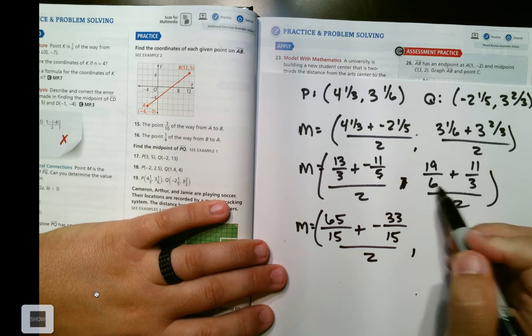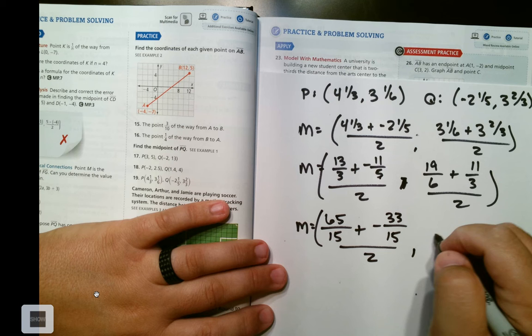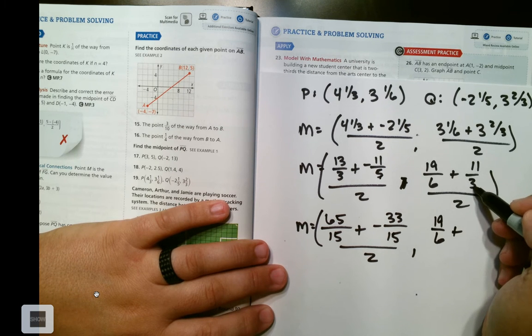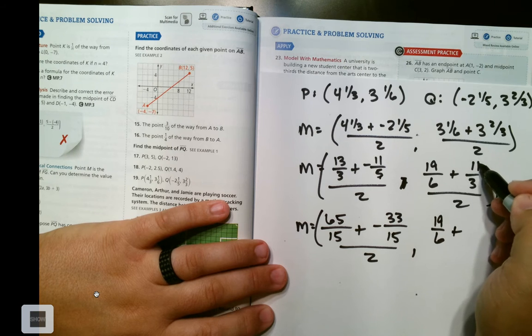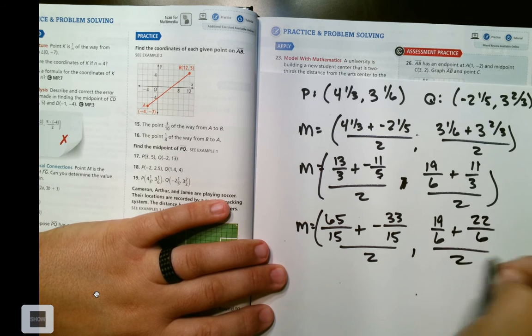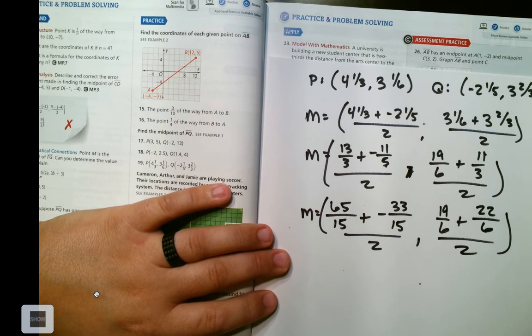Least common denominator here is 6. So 19 over 6, I'm good to go there. If I want to make that denominator 6, I'll have to multiply it by 2, which means I have to multiply the top by 2. And now I think I'm set up.